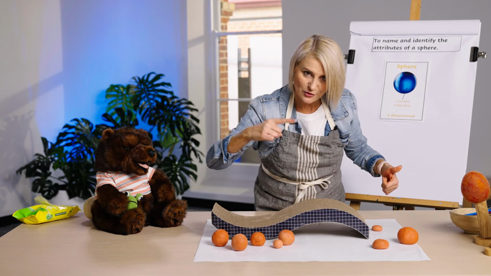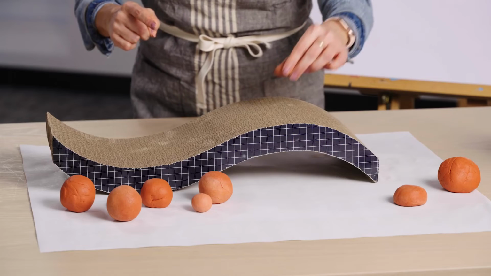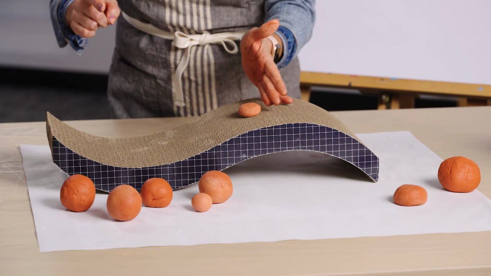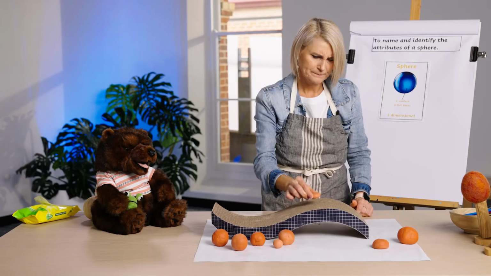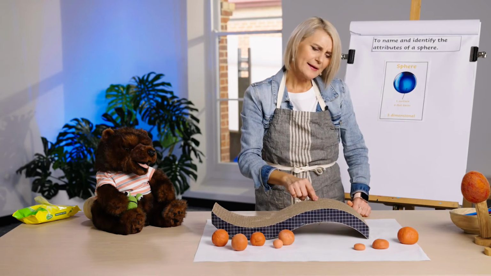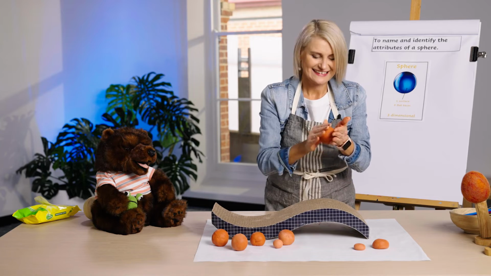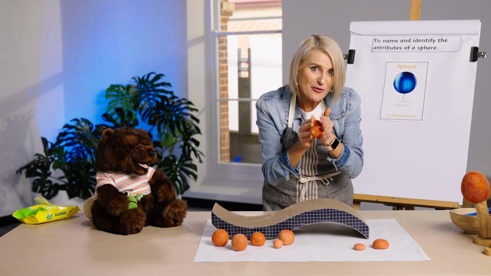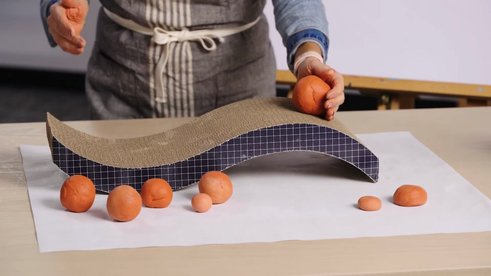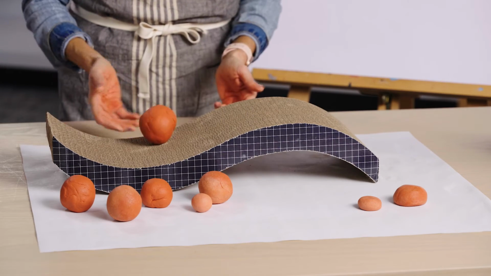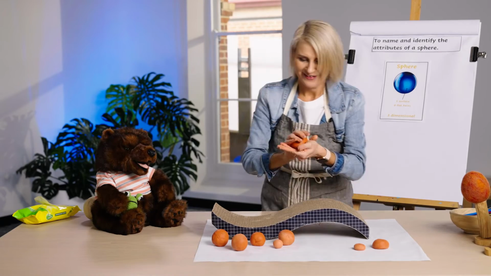It has a continuous curved surface. Let's try this one. Oh, no rolling. Let's pop that one there. We'll have our big last whopper. Let's see, will this roll? What do you think? Whoa, that one definitely rolled all the way off the ramp.